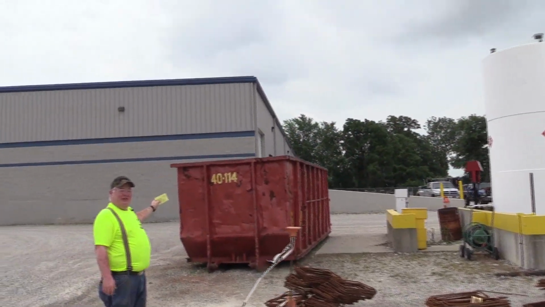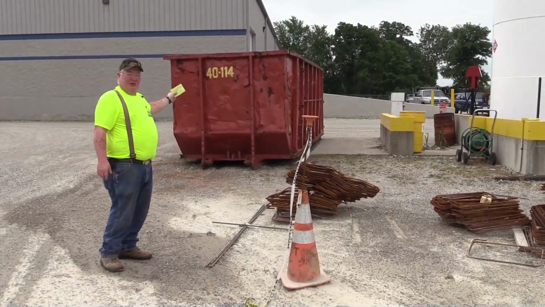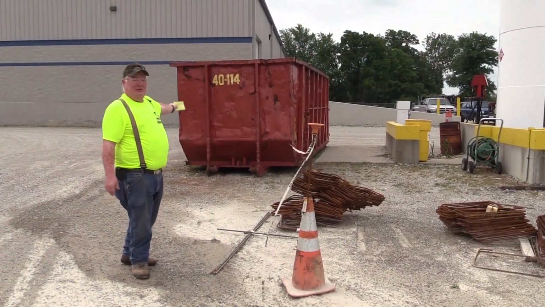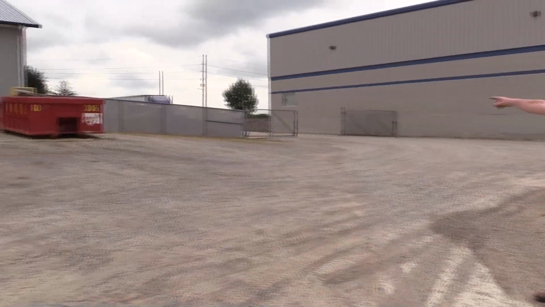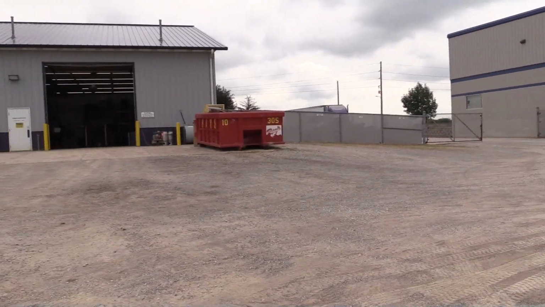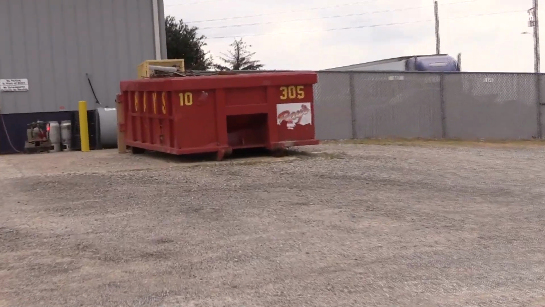This dumpster here is where we put our trash. So if you come back and you have some trash that we need to get rid of, that's the dumpster that it goes in. Then the dumpster over here is where, if we have scrap metal or scrap rebar, that's where we put it.